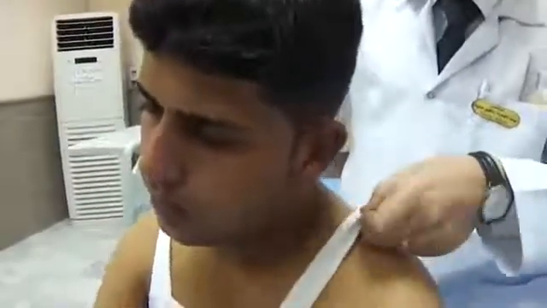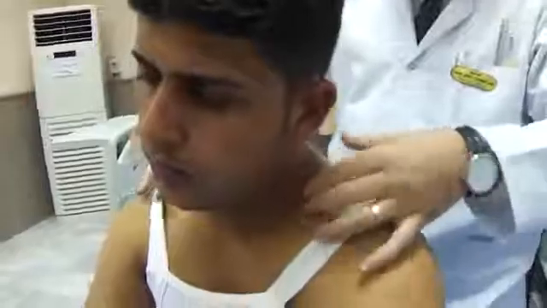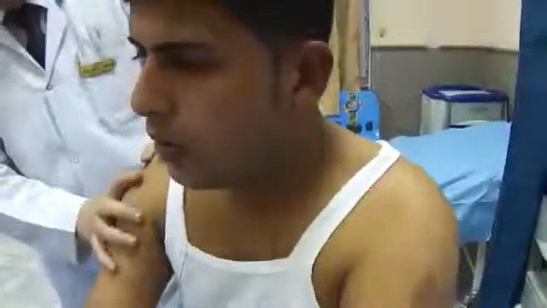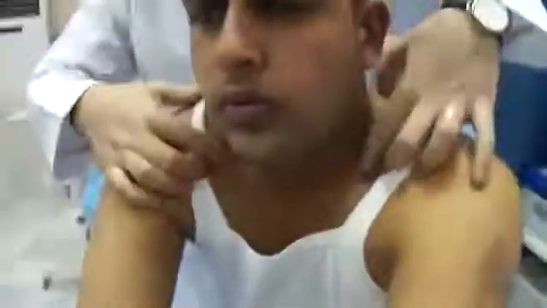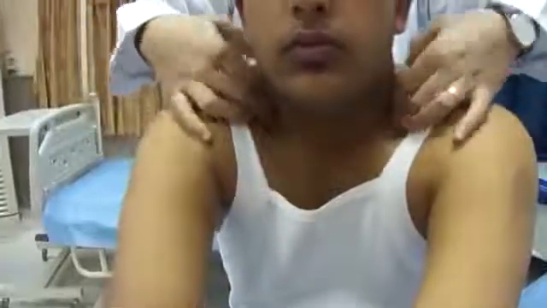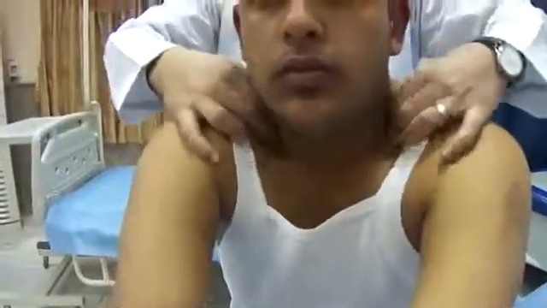After that, I'll ask the patient to shrug his shoulder for the supraclavicular fossa to be more obvious. Okay, this is the supraclavicular fossa, so you can palpate here for any lymph node.